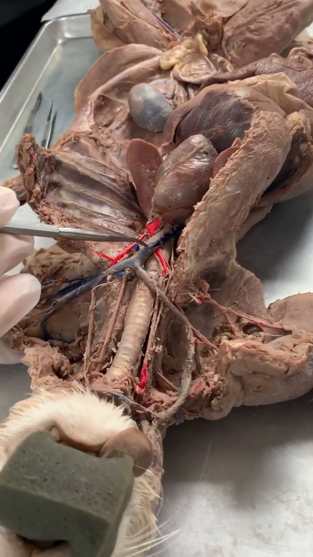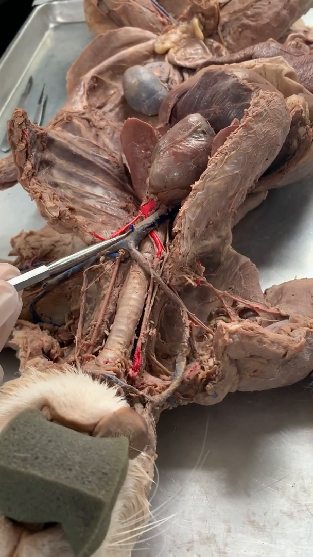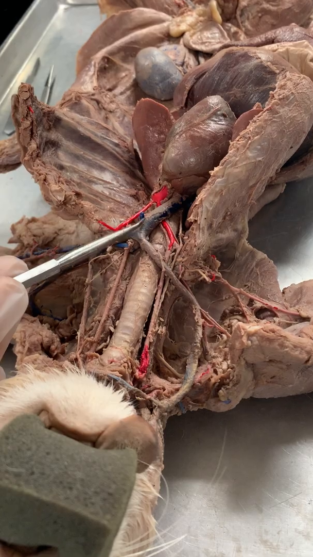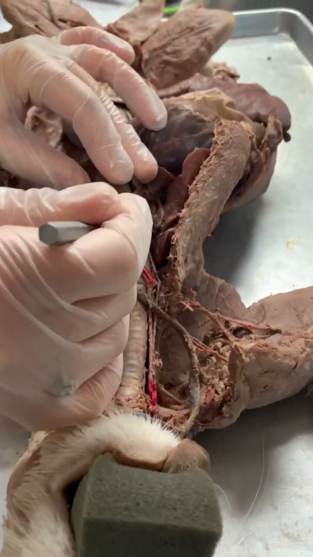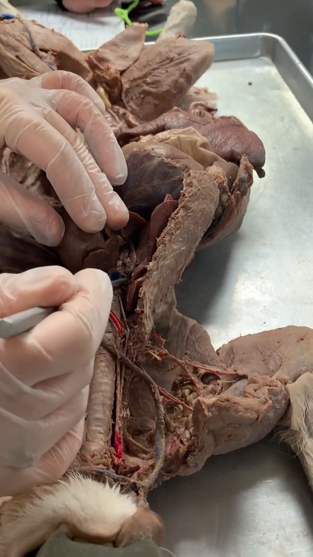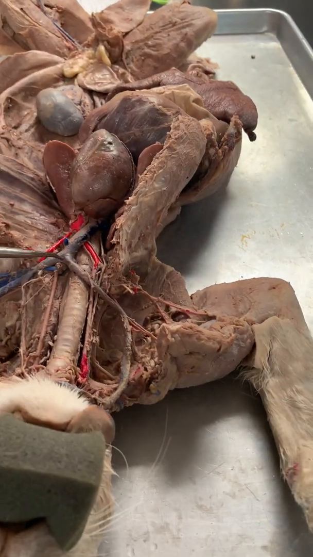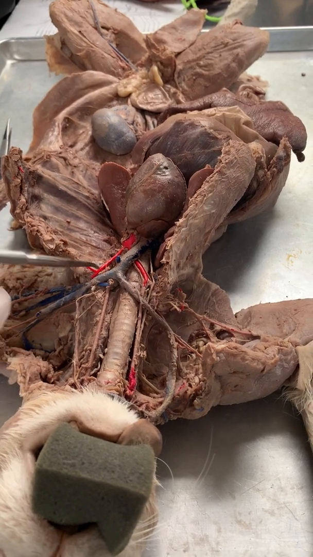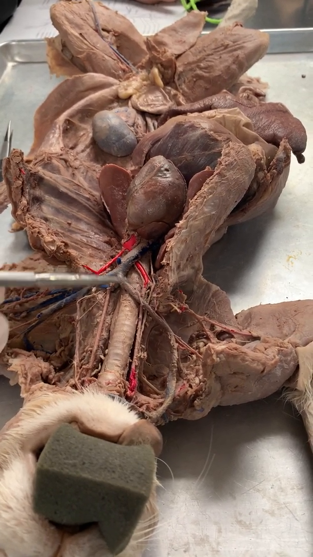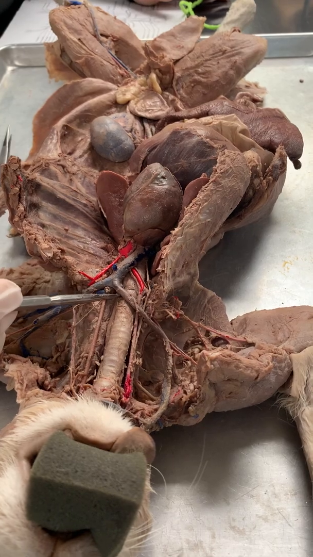This is the superior vena cava. Here's a nice example of the internal mammary vein. If you wanna look for your azygos, it's down here, okay? Here's the brachiocephalic, there it is. Brachiocephalic trunk. This goes into the external jugular.